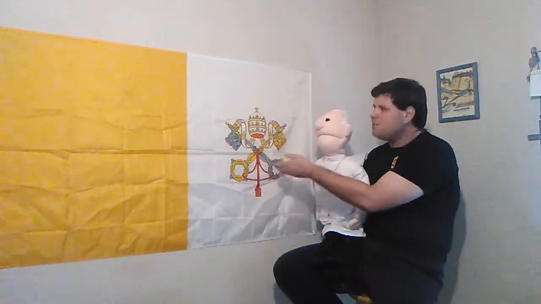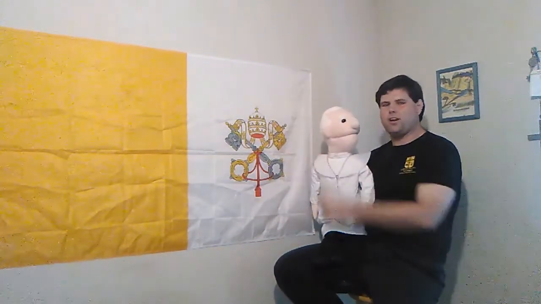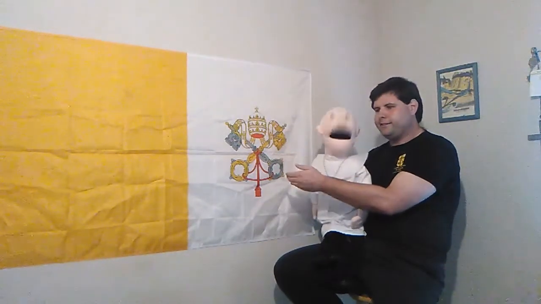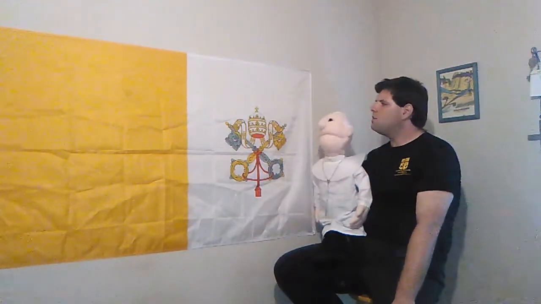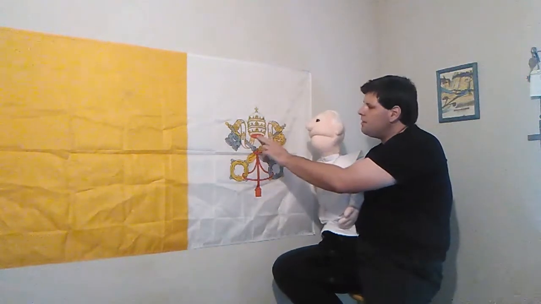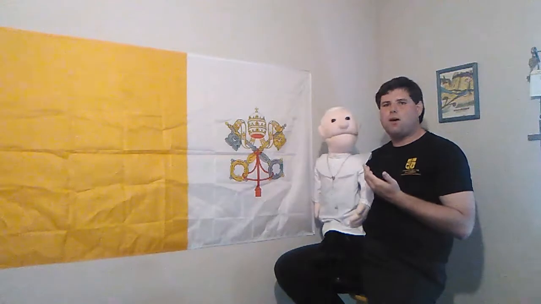Right. And I'm sure some of you have seen the images on this flag and you're pretty much wondering, what do all these images mean? Well, Vance and I are going to help you understand what all these symbols mean on the Catholic flag. So basically, this is called the papal tiara, or the triple crown. This is basically worn by popes.